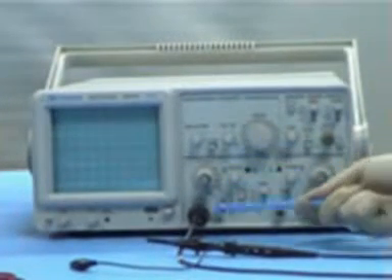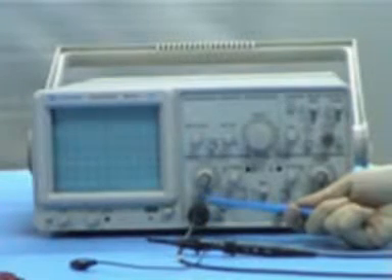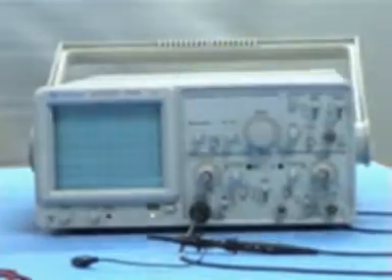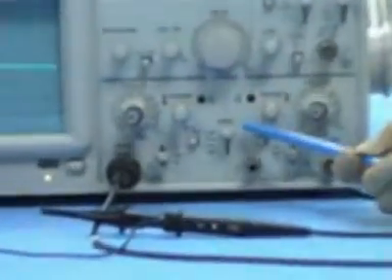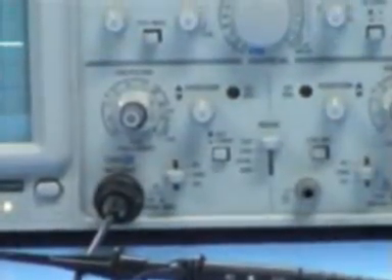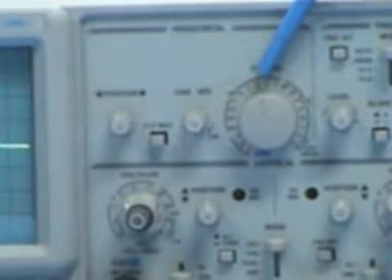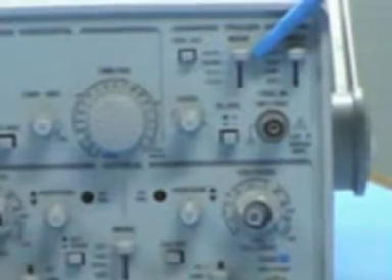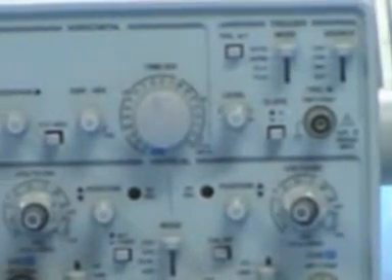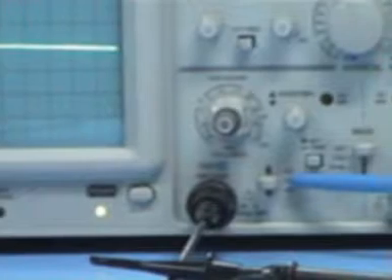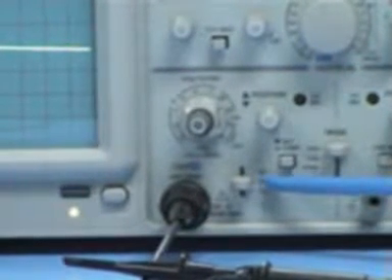First, connect a probe to channel 1 of the oscilloscope. Then turn on the oscilloscope, select channel 1, set the time per division to 0.5 millisecond per division, select auto triggering mode, and obtain a straight line on the screen. Place the input coupling in the ground position.